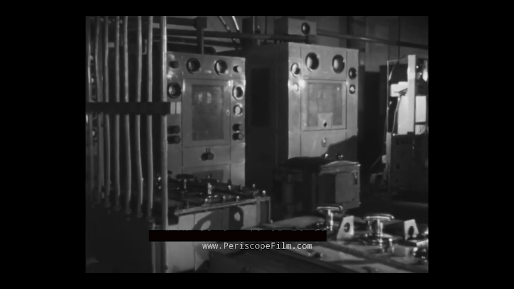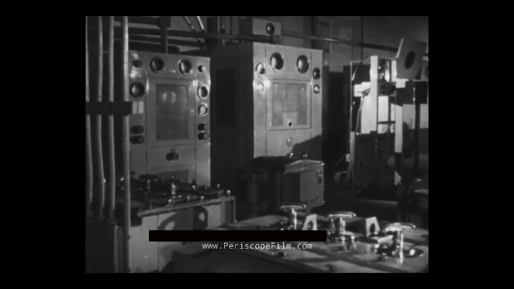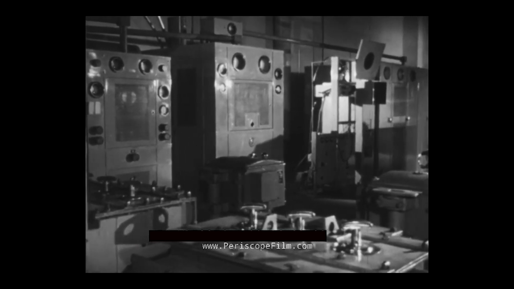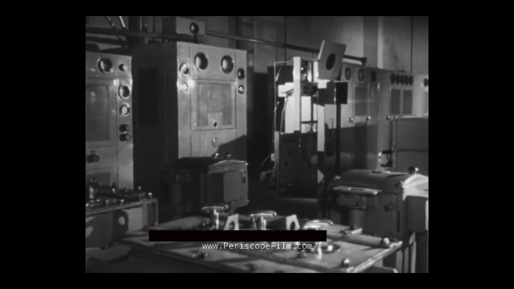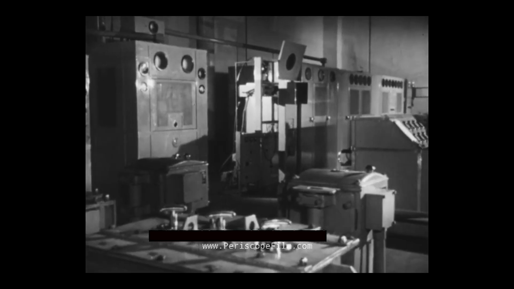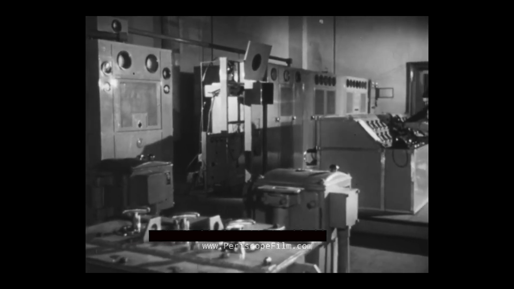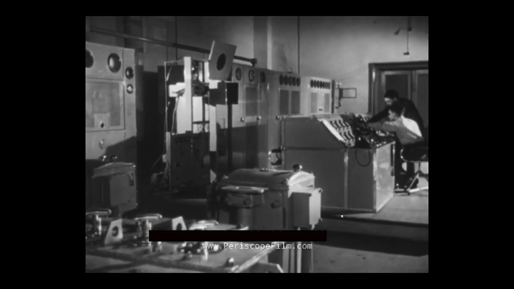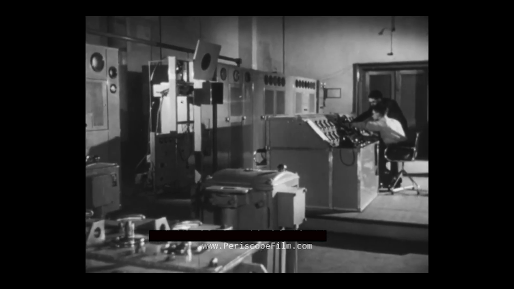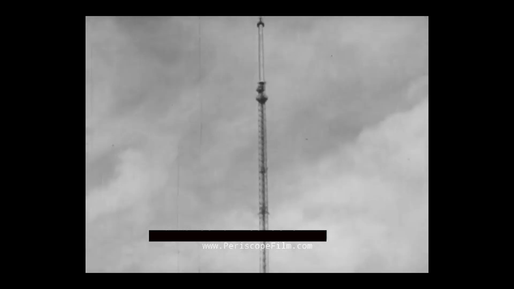Here, the impulses are further amplified and undergo complicated technical processes before passing to the actual transmitter, where they modulate the radio signal that is to broadcast them. To broadcast means to send out in all directions, which is done from the top of this very tall mast by this very small aerial.